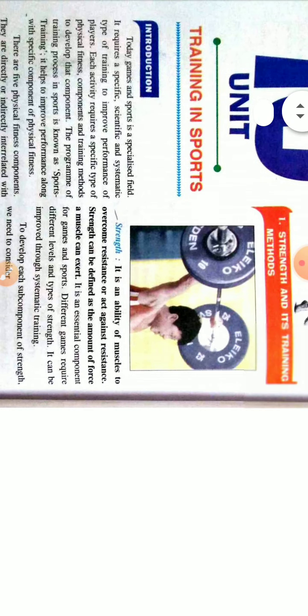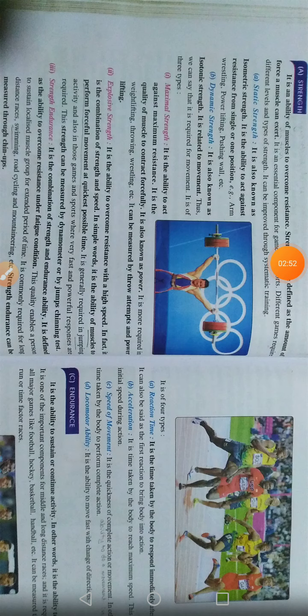Strength क्या है? It is the ability of a muscle to overcome the resistance. Means it is the force that the muscle can exert against a resistance. Resistance is the opposite force. How much force your muscle can exert to overcome the resistance. Strength. There are 2 types of strength: static and dynamic.